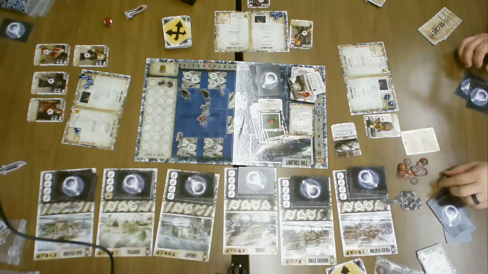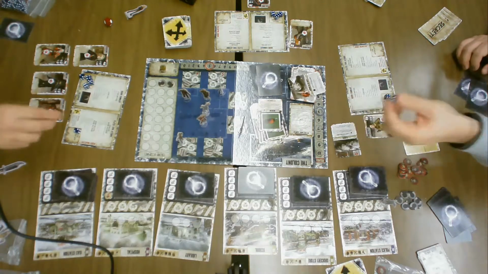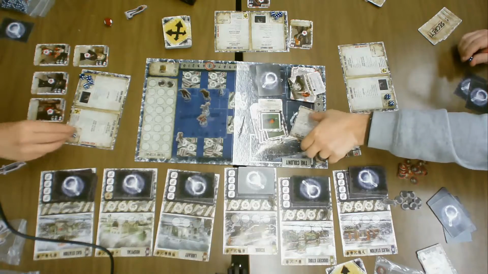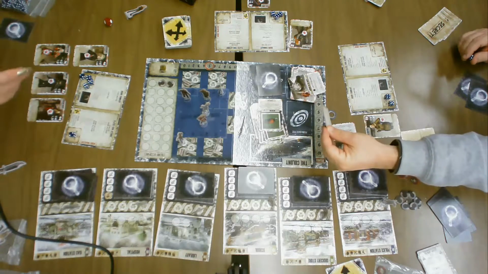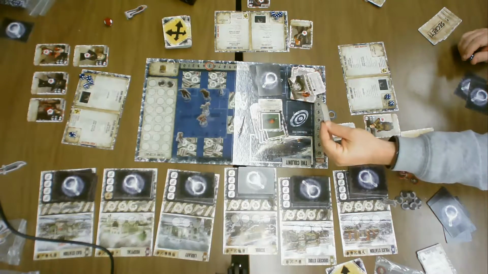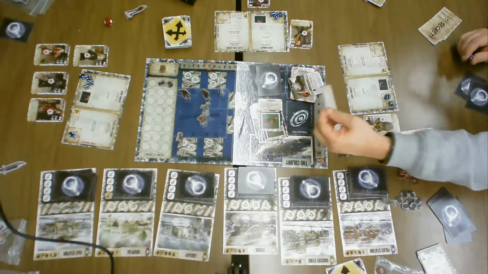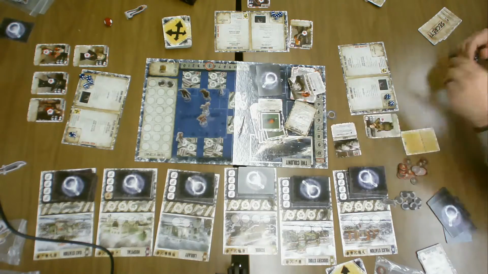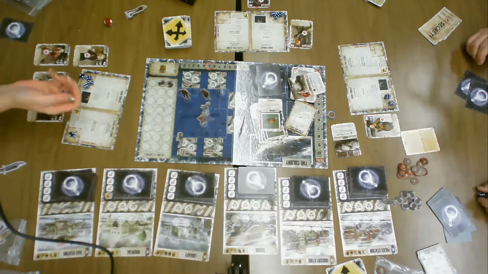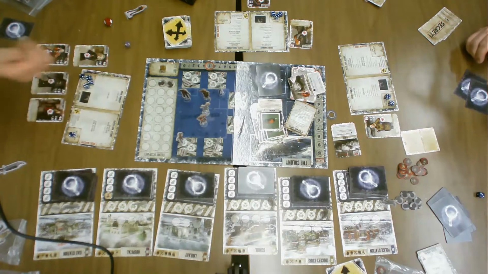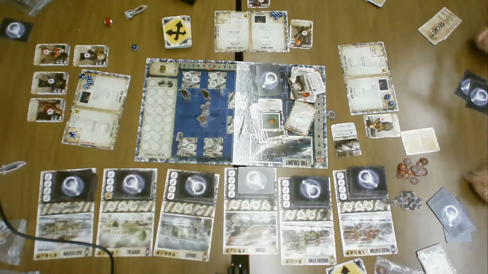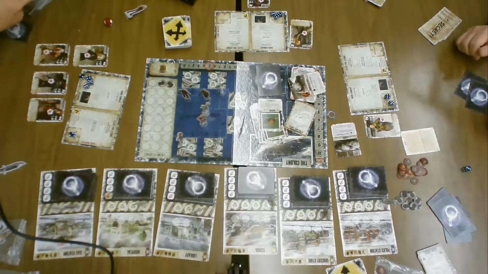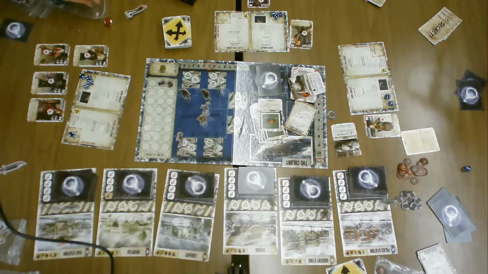You roll a die. If it is 4 or higher, we can add a zombie token to our main objective. So it's got to be 4 or higher. Oh, well. Okay. Maybe he can try killing some more zombies.